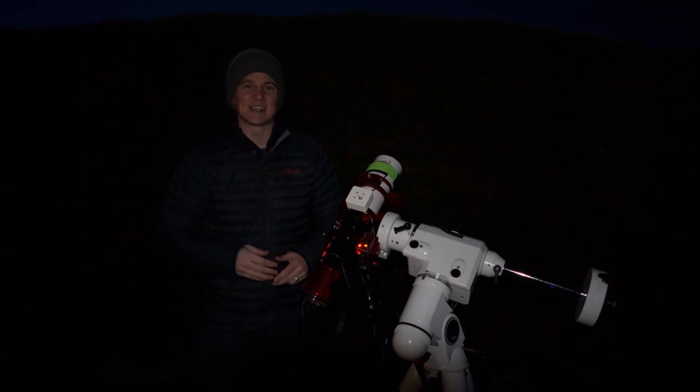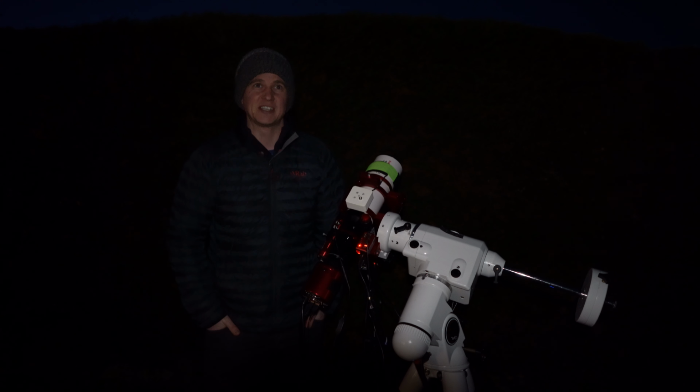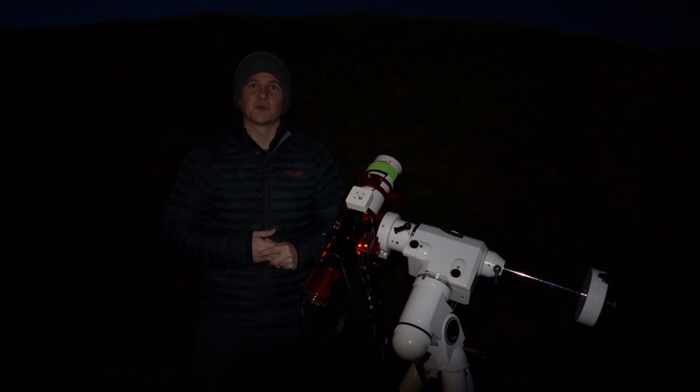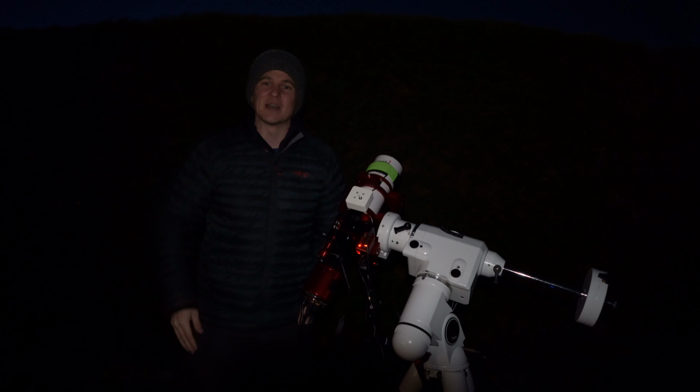Okay, so I'm all set up and I've just polar aligned the scope, and in about 10-15 minutes it should be dark enough to image, but that leaves me about 3 hours to wait before the Orion Nebula and the Horsehead Nebula just appear behind my neighbour's house.